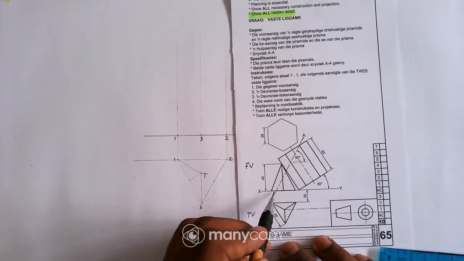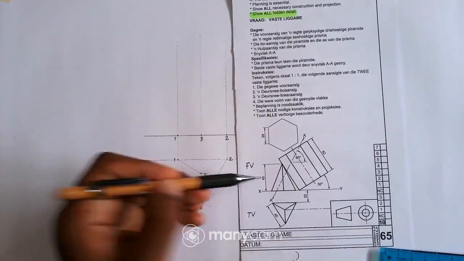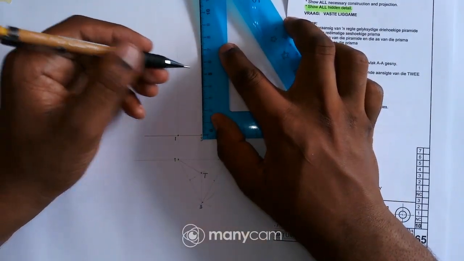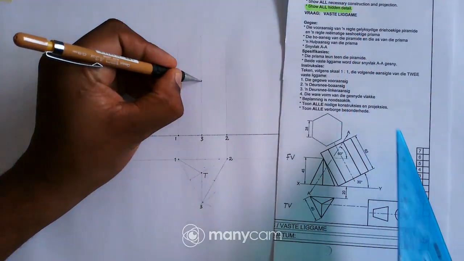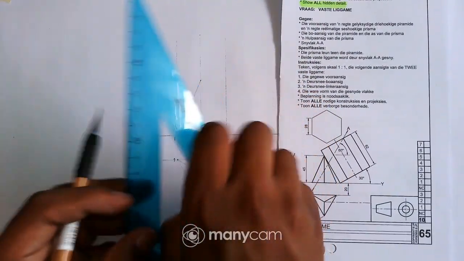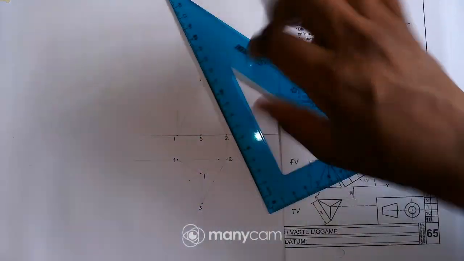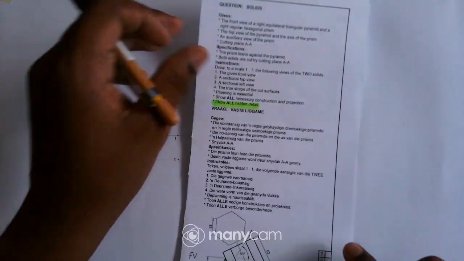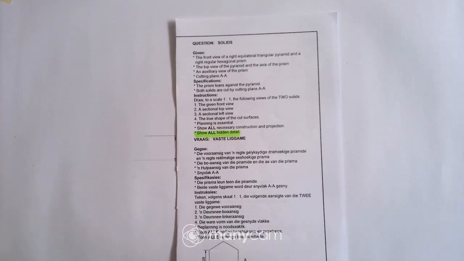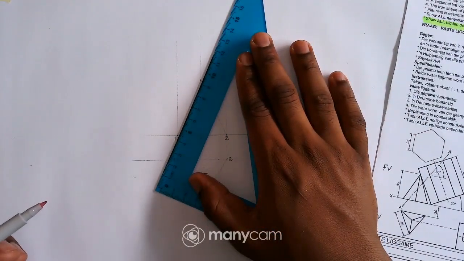Okay, so now let me just try and draw this pyramid. So what's the height of the pyramid we are given there? It's 45. So I'll just quickly measure 45 right there. So 45 will be there. And then I can just draw my pyramid there, just like that. So for the front view, we are just drawing the given front view without cutting it, right? So I can just draw this pyramid using outlines.